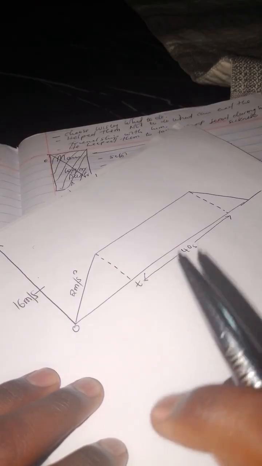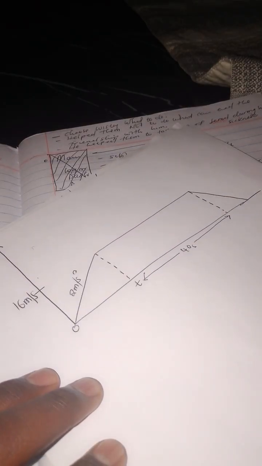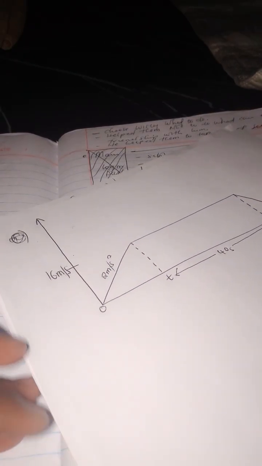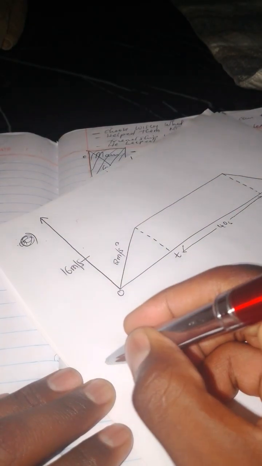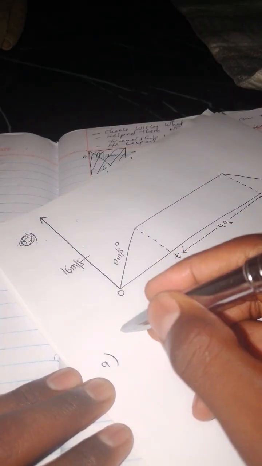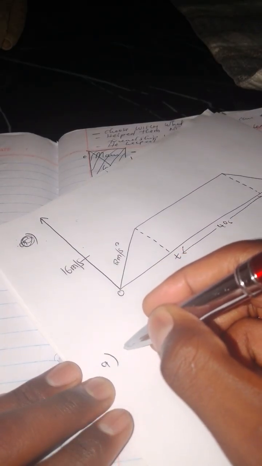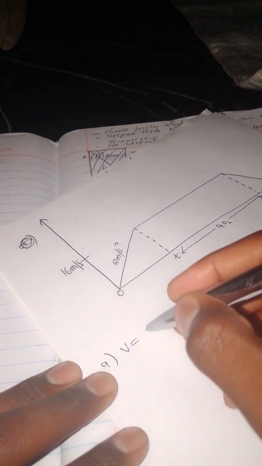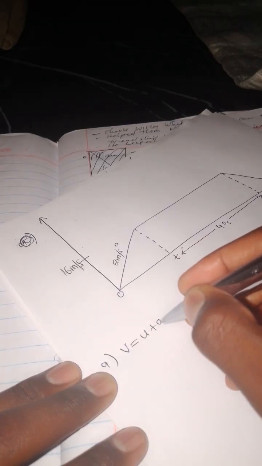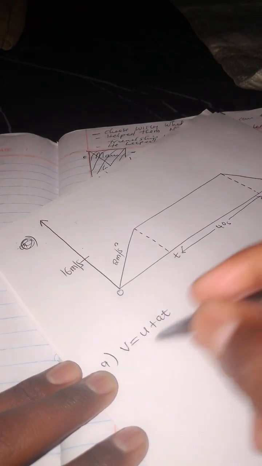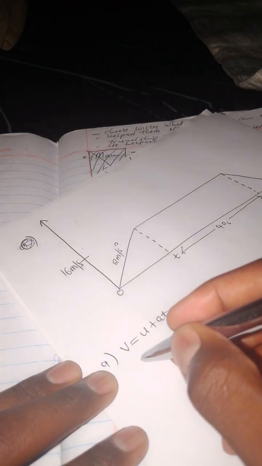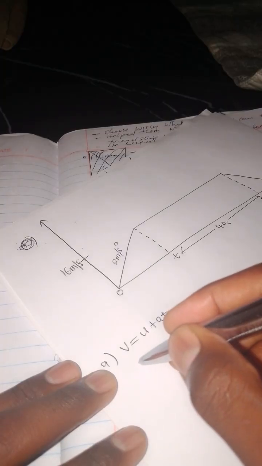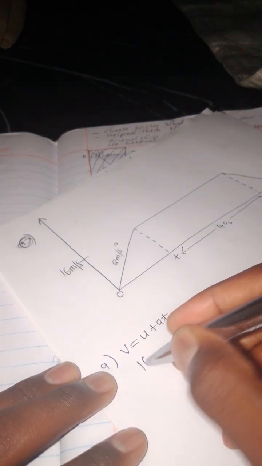So the first question is saying find the value of t. To find the value of t, we are going to use the formula for velocity, which is v is equal to initial velocity plus acceleration times time. What's our final velocity? Our final velocity is 16, so we replace with 16 there.